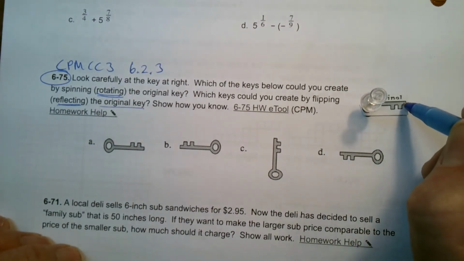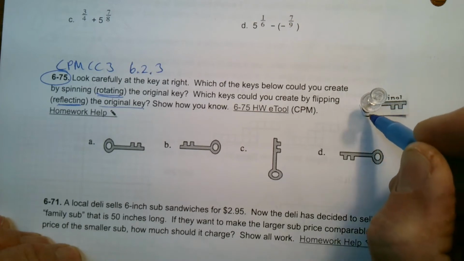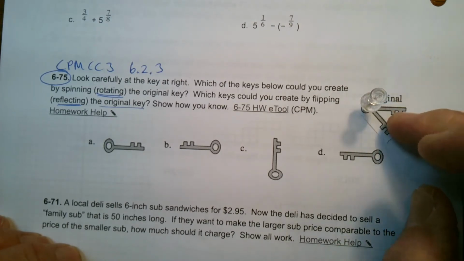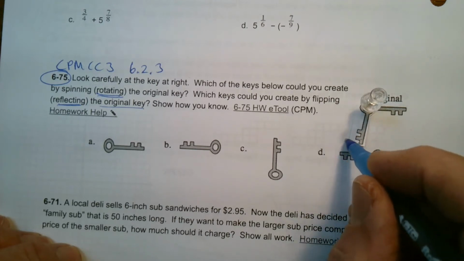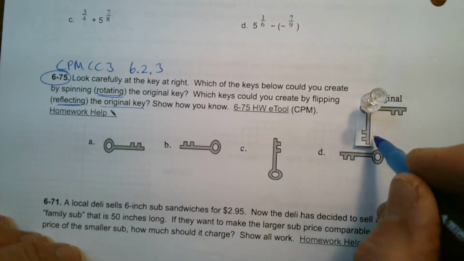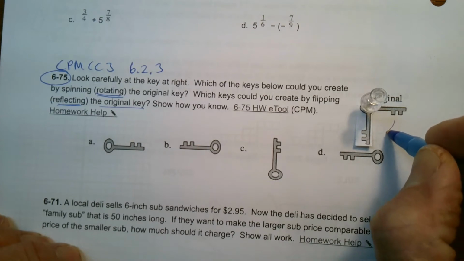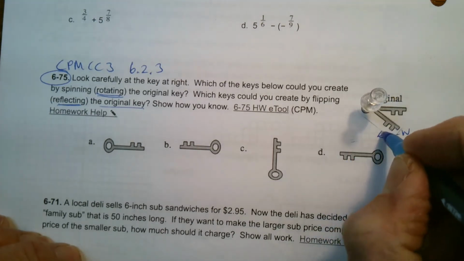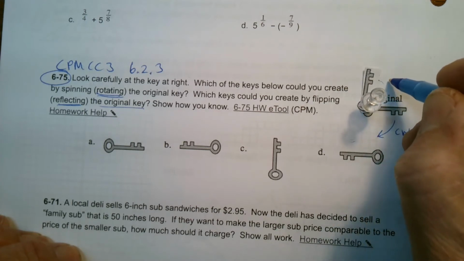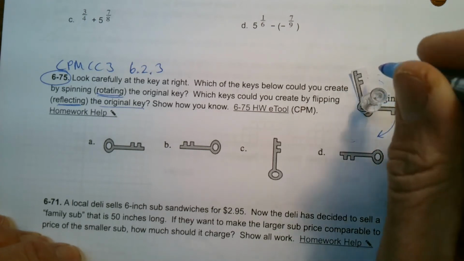I could be rotating it around the end of the key or the middle of the key, but here I'm just rotating it. Either way, its orientation is always going to be the same. Notice here's an orientation by doing a rotation. Rotating it that way is clockwise. If I were to go the other direction, that would be counterclockwise, the opposite way.